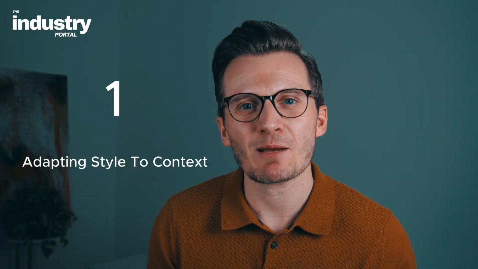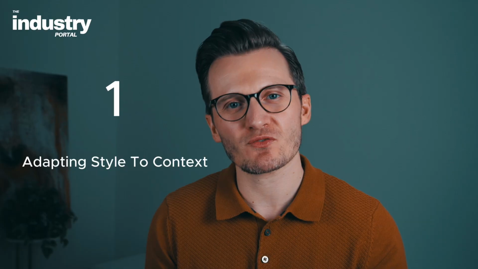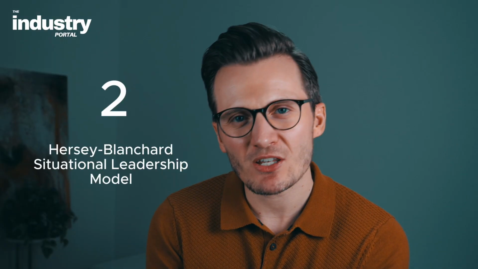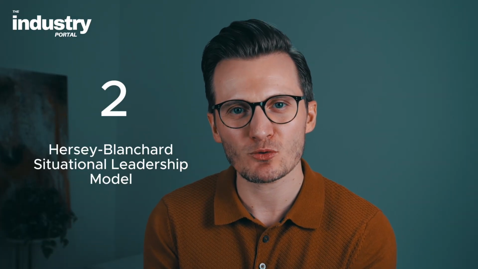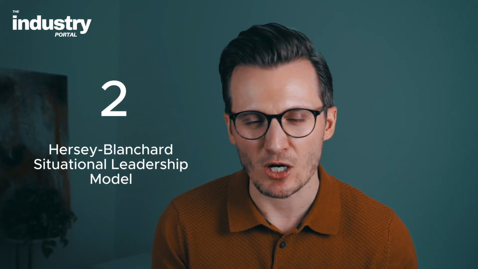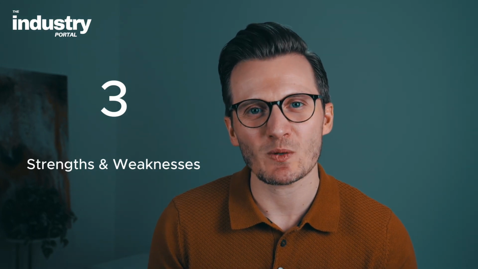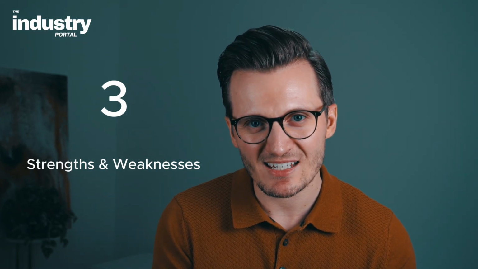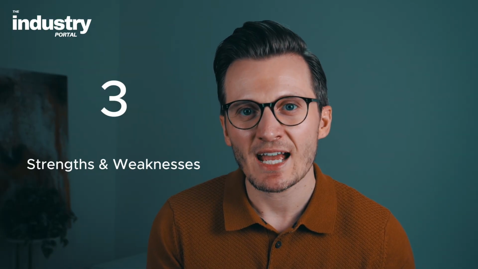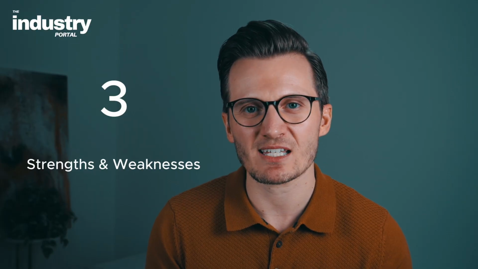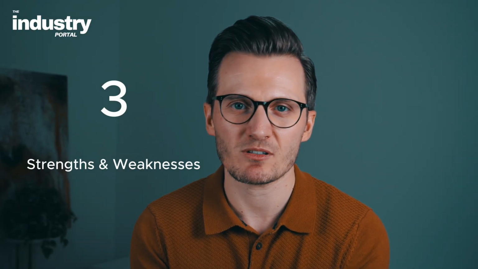So, in today's session, we've explored how situational leadership adapts to context, focusing on the importance of assessing tasks, team dynamics, and individual readiness. We examined the Hersey Blanchard situational leadership model, breaking down its 4 styles: directing, coaching, supporting, and delegating. Finally, we discussed the strengths and weaknesses of situational leadership, recognizing its versatility, focus on individualized development, and communication benefits, while acknowledging its reliance on leader awareness, time investment, and potential for misalignment.